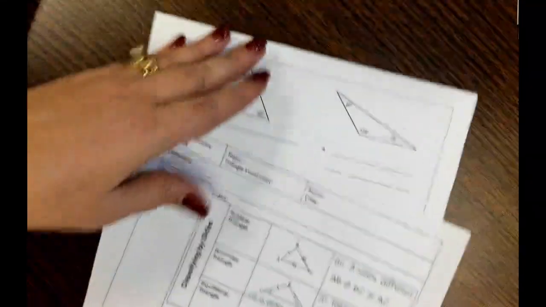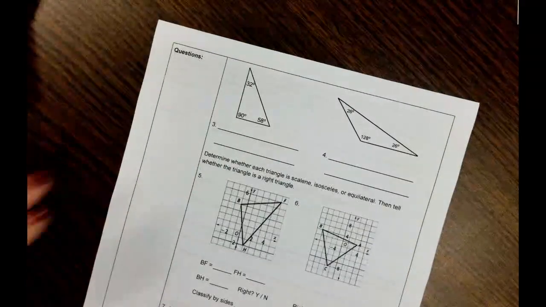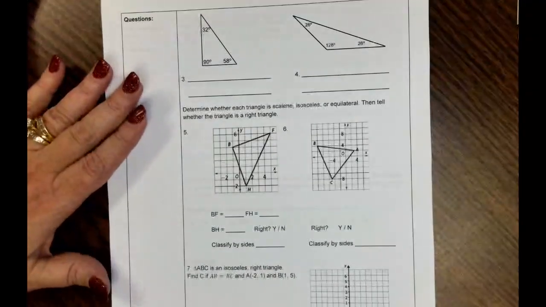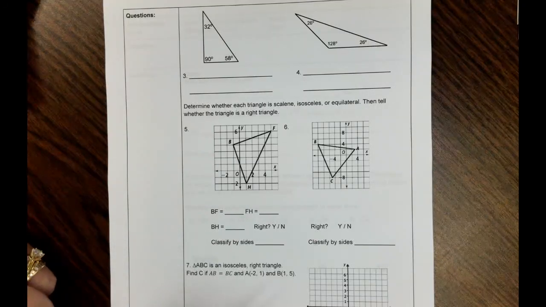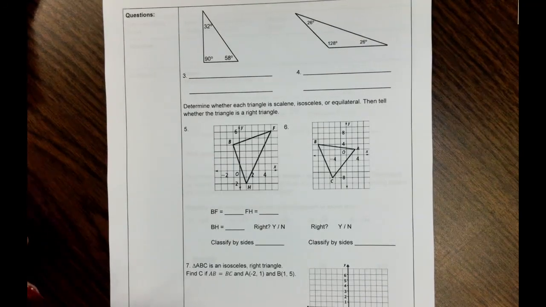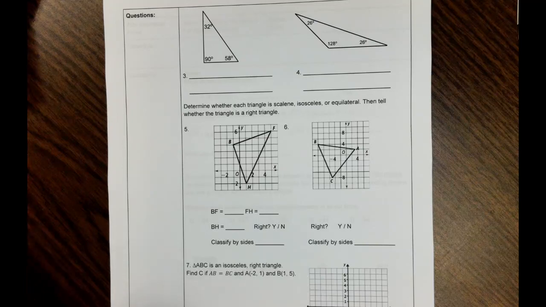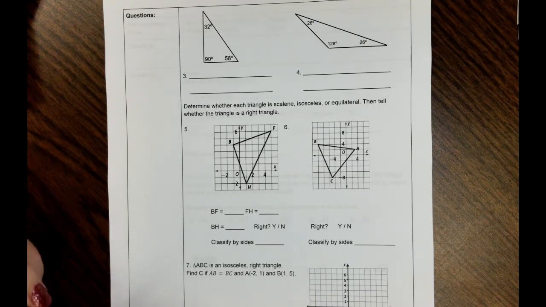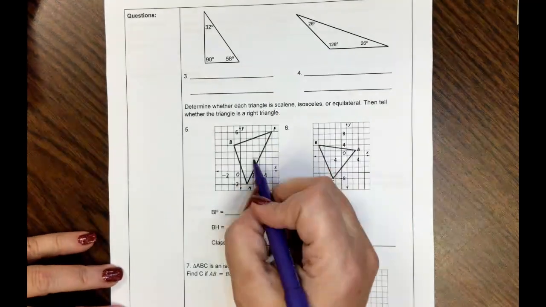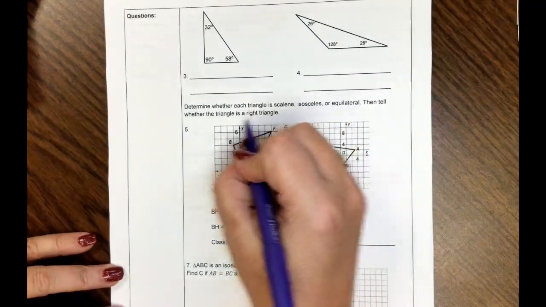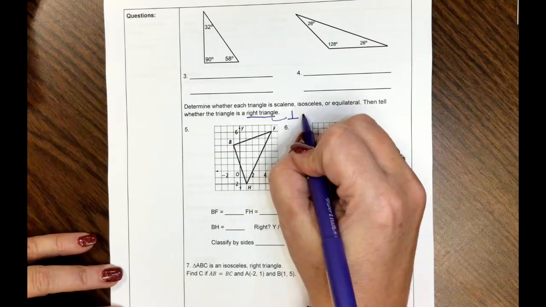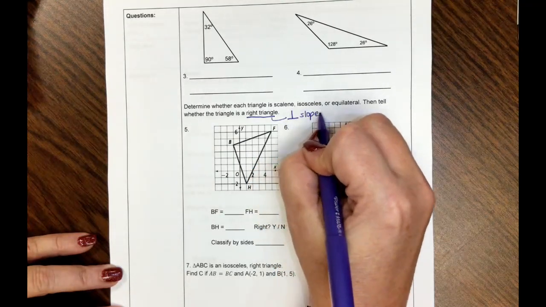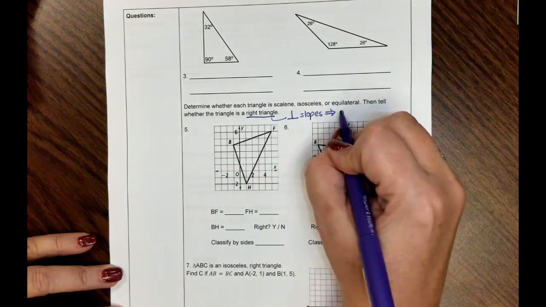Now, let's look at some of these on a grid, coordinate geometry. Determine whether each triangle is scalene, isosceles, or equilateral. So we want to classify it by its sides, and we want to tell if it's a right triangle. Now, in order to tell if it's a right triangle, especially when it's on a grid, what we're looking for is, are they perpendicular slopes? Are they opposite reciprocals?